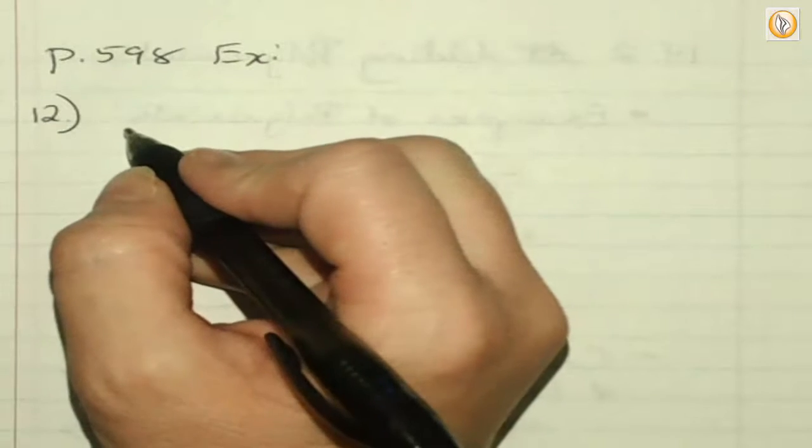Number 12. We're jumping right in. Okay, this time, look around, make sure everyone's got their book open to the right page.